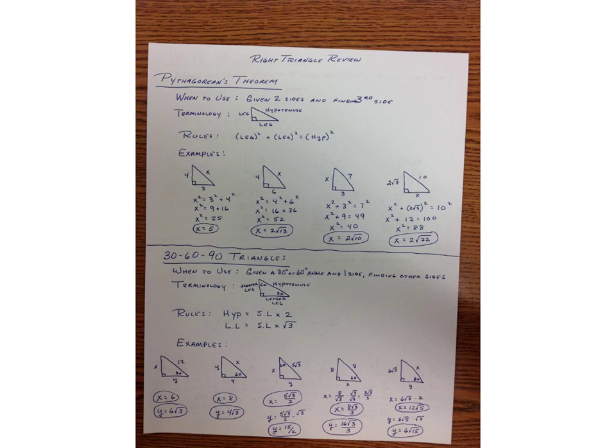The side opposite the right angle is called the hypotenuse. Instead of learning just a squared plus b squared equals c squared, let's use leg squared plus leg squared equals hypotenuse squared. When you write this, hypotenuse has to be on the side of the equal sign all by itself.